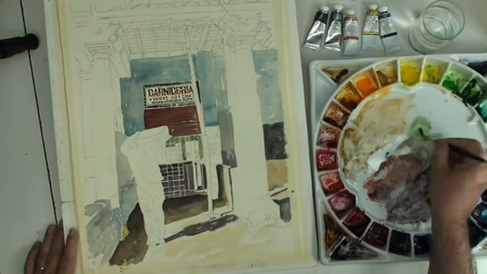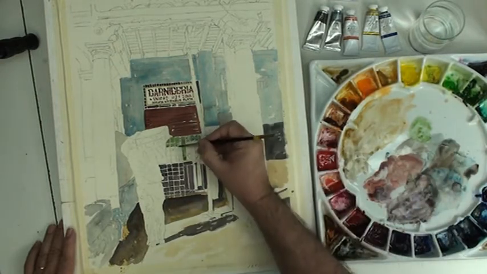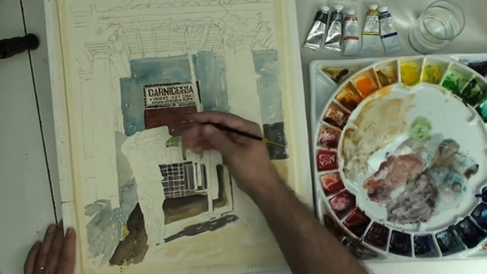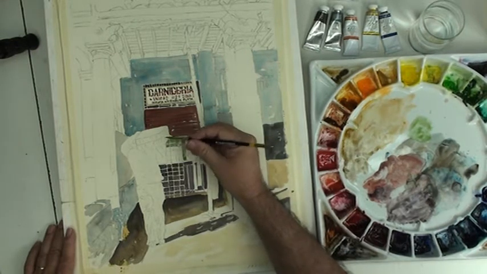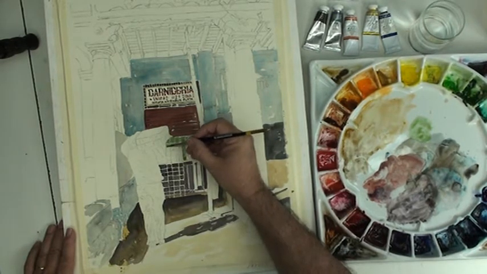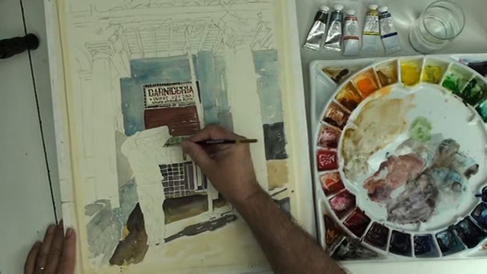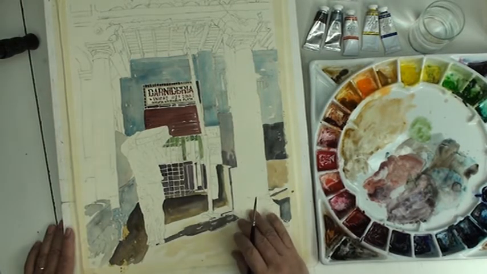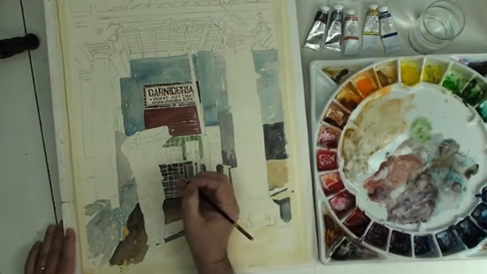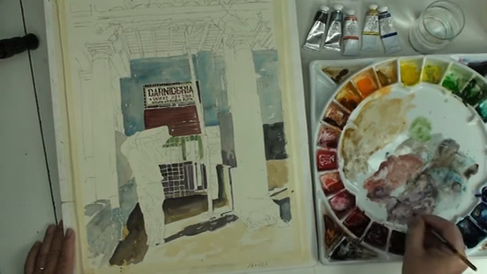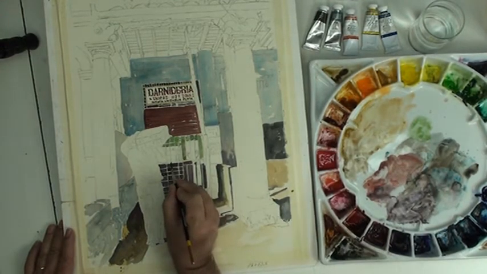And with this, it's good to paint now. I might wind up covering some of it, but as I'm painting later, dropping in my darker value, I might want more of it to show than my initial plan. Okay. Countertop.